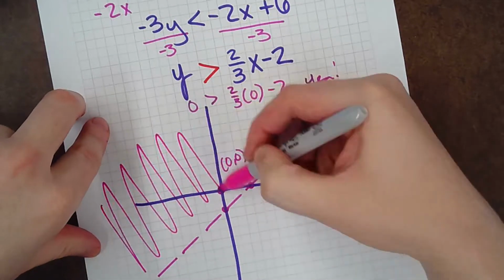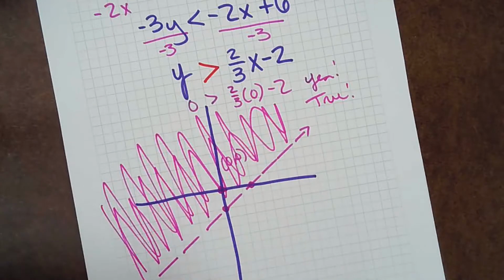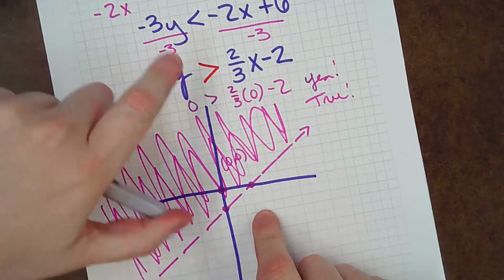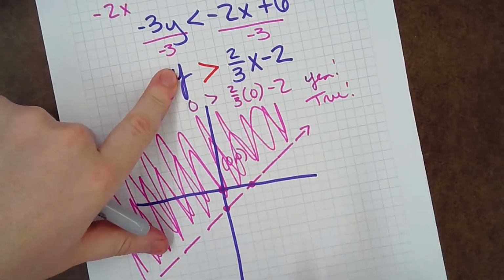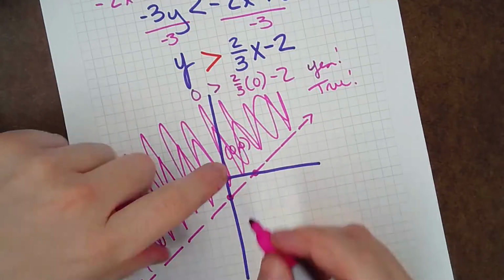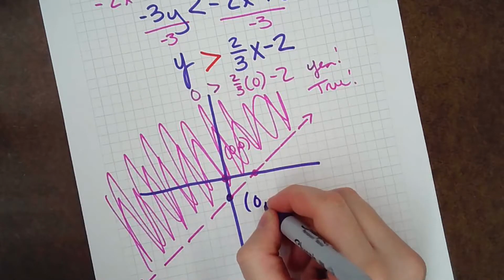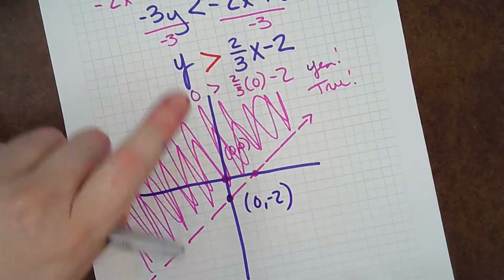So everything on this side of our dividing line, our boundary line, is a possible solution. If you were to check a point on this side, you would find out it would be a false answer, so it's not a solution. Any point on this side would work. If you tested something on the line, like this point right here, that y-intercept, which is at 0, minus 2, you'd find it didn't work. So it would not work.